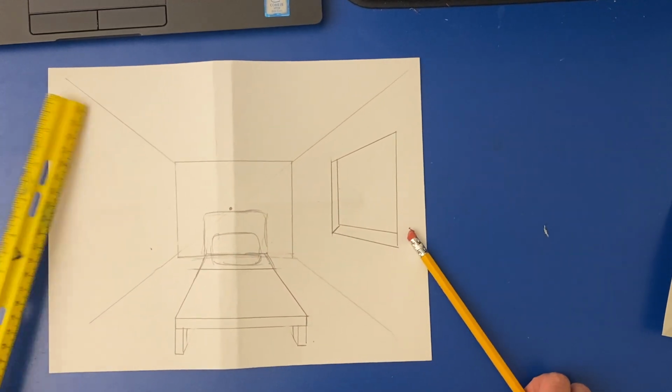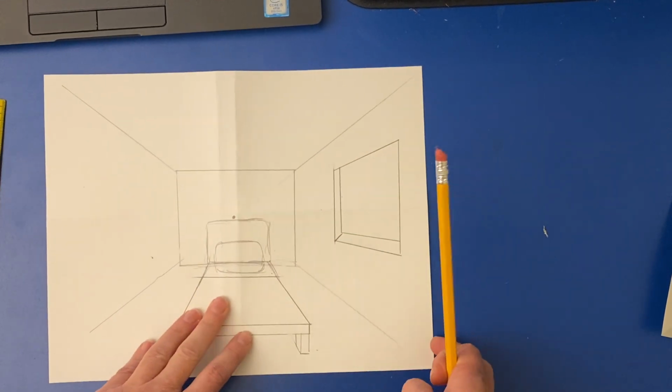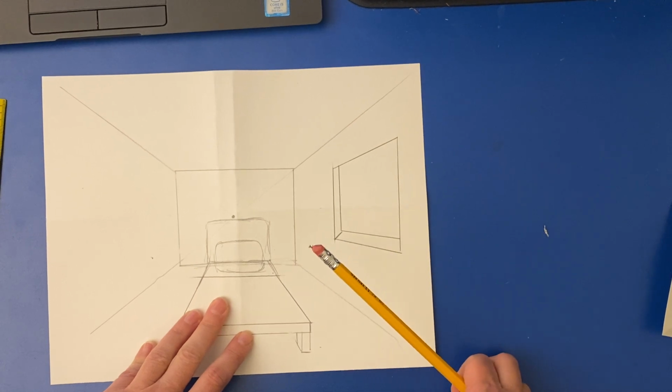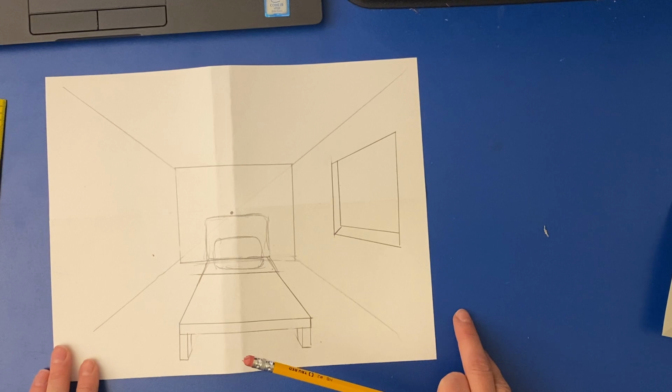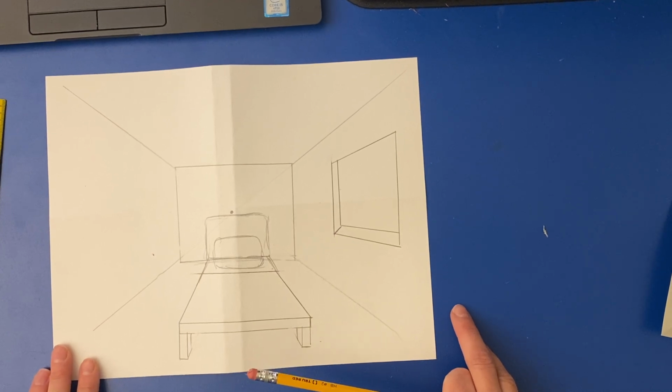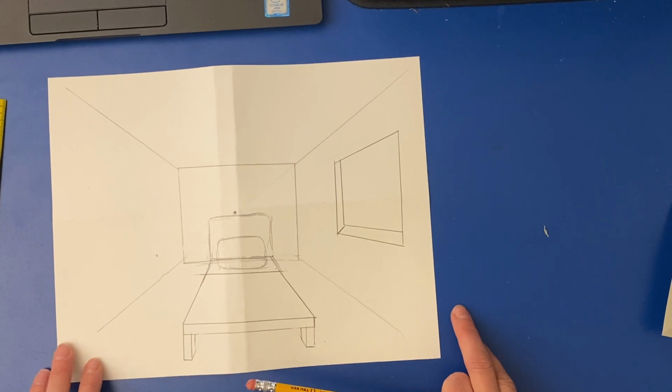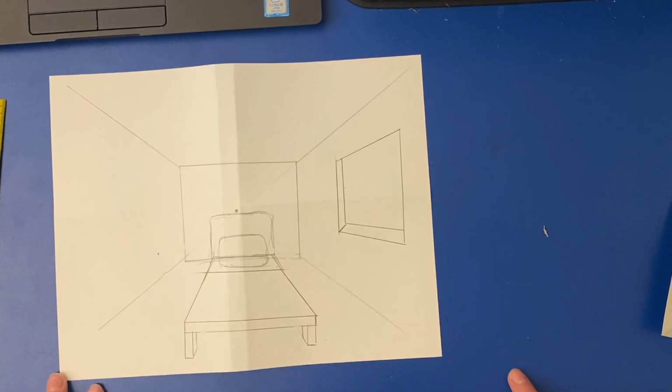I know that can be a little confusing. The very last slide in the slideshow that I showed you has all of those rules written out. So you can go into your Google Classroom, go to classwork for the 2-point perspective rooms, look at those slides, and you'll see that slide there to help you. All of the other slides that we looked at in class are there too.